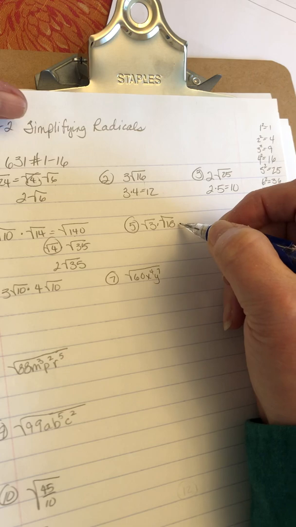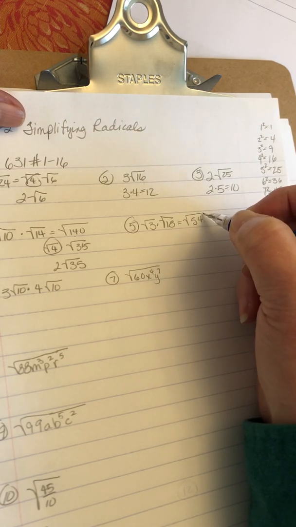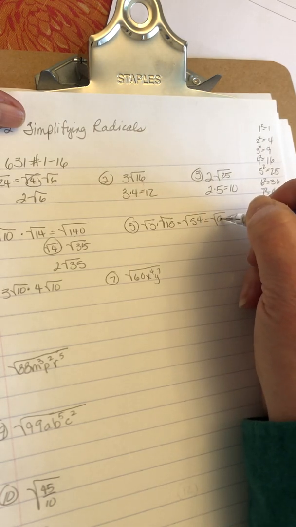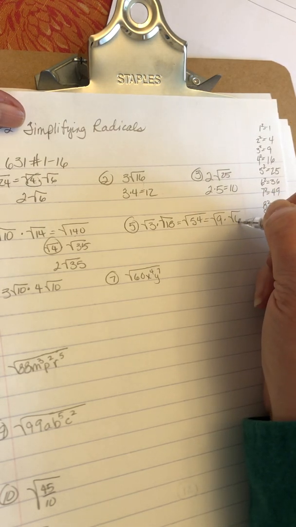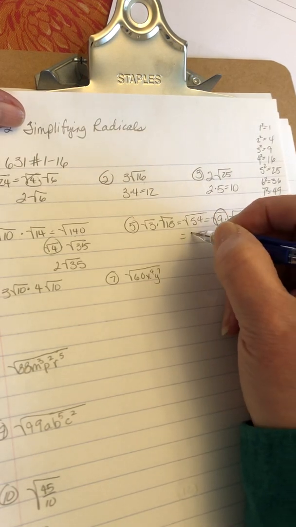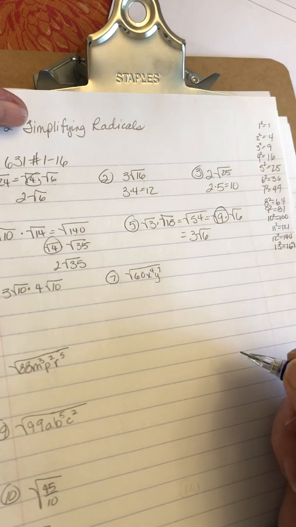Square root of 3 times the square root of 18 is going to give me the square root of 54. Well, 54 is the square root of 9 times the square root of 6. I can do the square root of 9. My final answer here is 3 times the square root of 6.